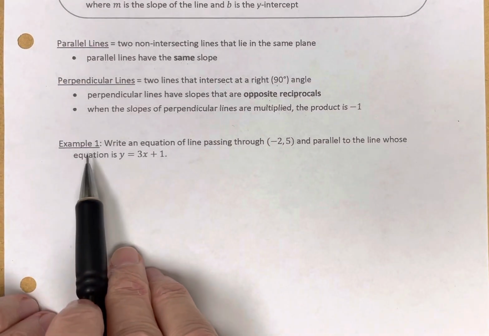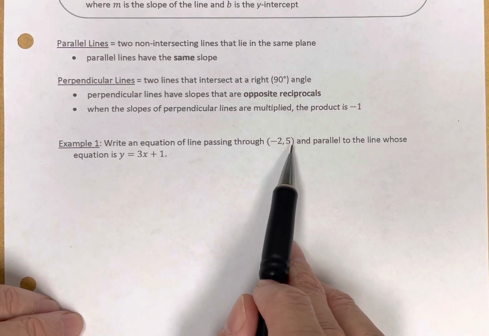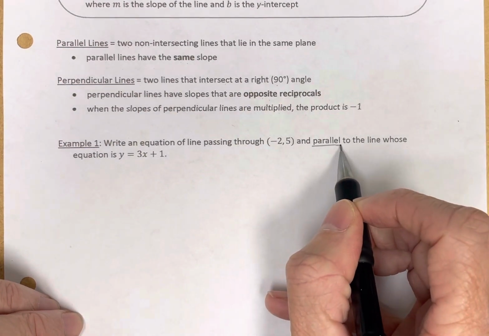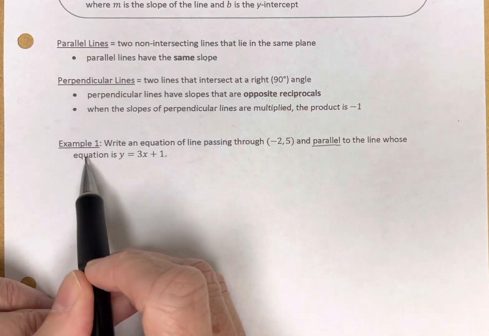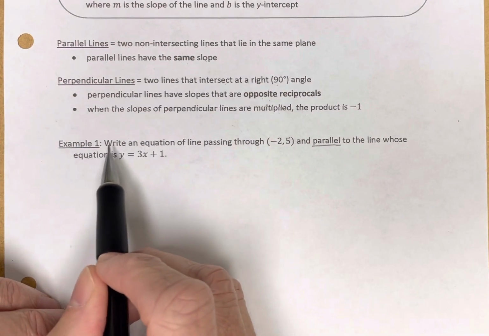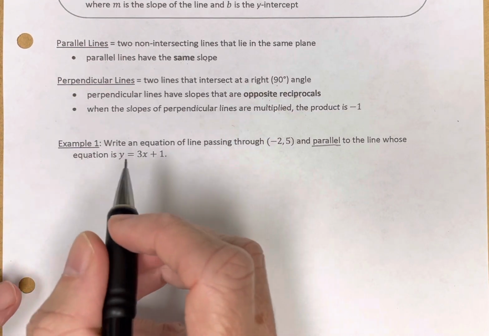Okay, example 1, write an equation of a line passing through the point -2, 5, and parallel means same slope, to the line whose equation is y equals 3x plus 1. Well, it's kind of nice. This line's equation is already in slope-intercept form.